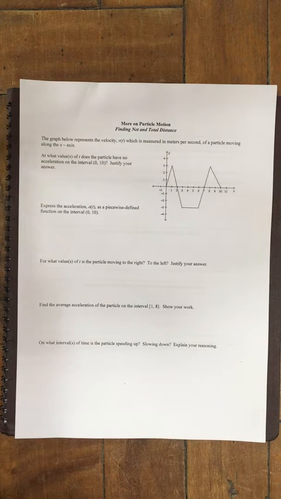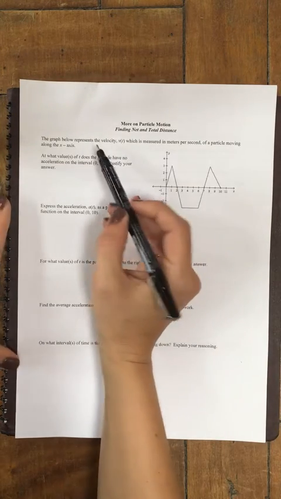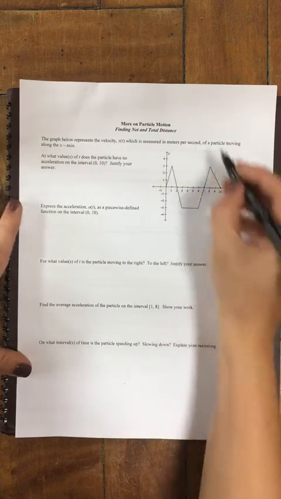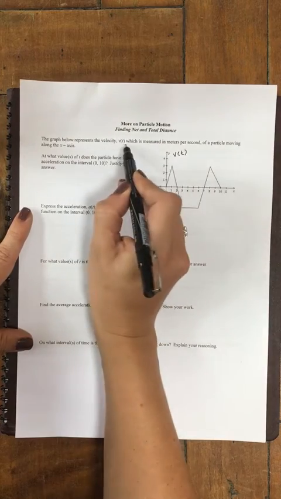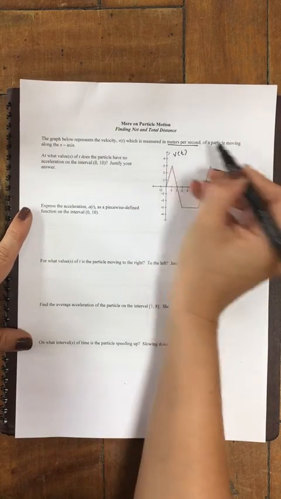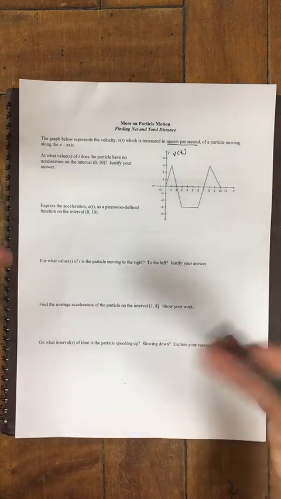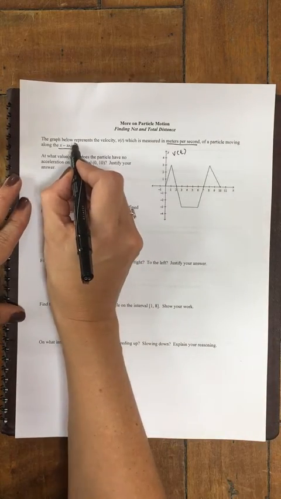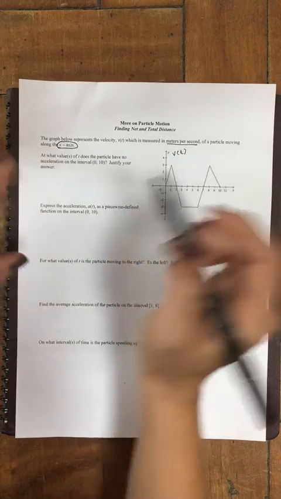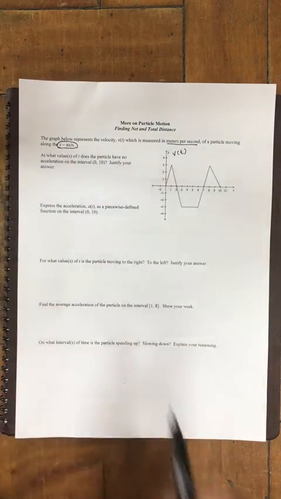Talking about particle motion, and now we're going to start talking about net and total distance. The graph below represents velocity. This whole graph is v of t, velocity, measured in meters per second. That makes sense because it's just like the first derivative of a particle moving along the x-axis. Remember, particle motion, we're only talking about horizontal distance right now.